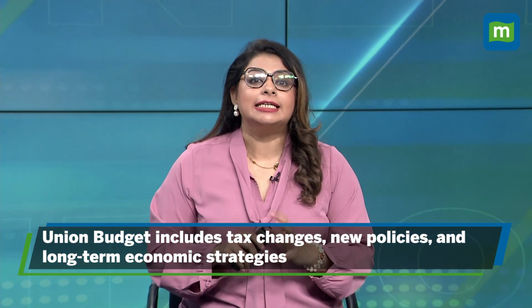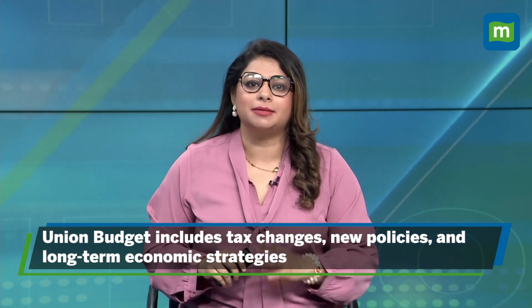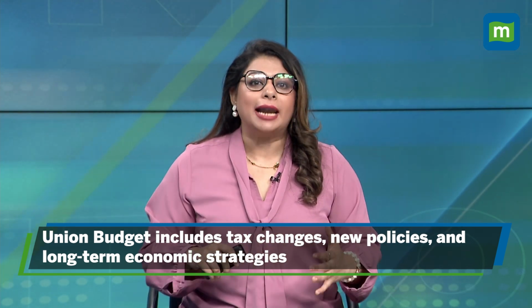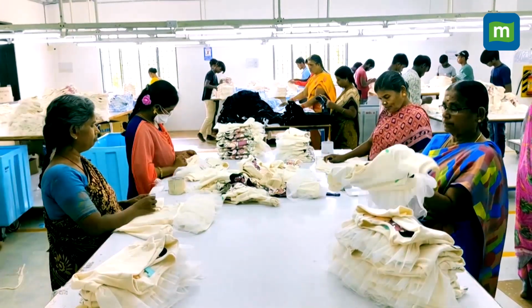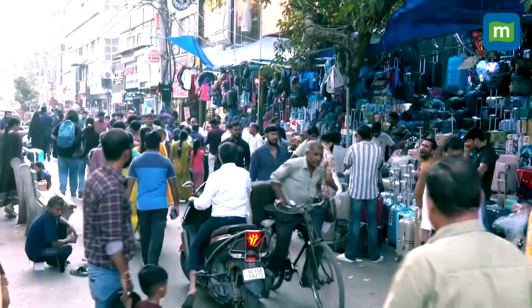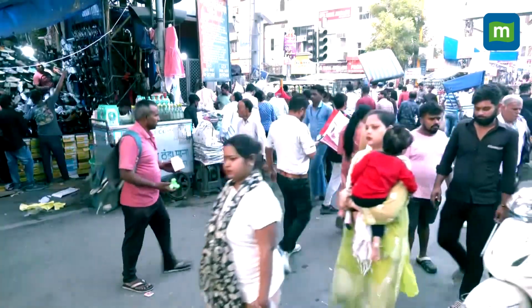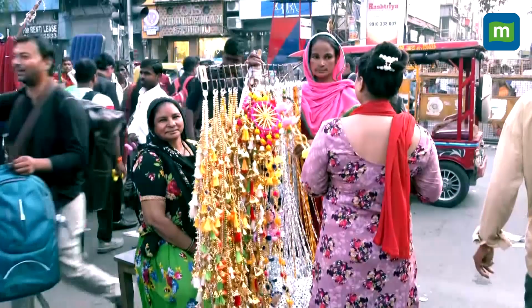So what's the difference? Here's a quick breakdown. Union budget: a detailed plan for the whole year. It includes tax changes, new policies and long-term economic strategies. It's valid for the full financial year from April to March. On the other hand, the vote on account is like a quick fix, only covering the essential expenses. It's temporary, lasting anywhere from 2 to 4 months and does not bring in any new policies or tax changes.